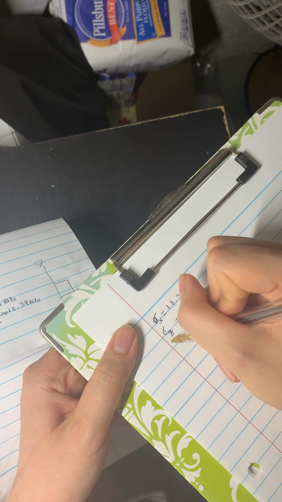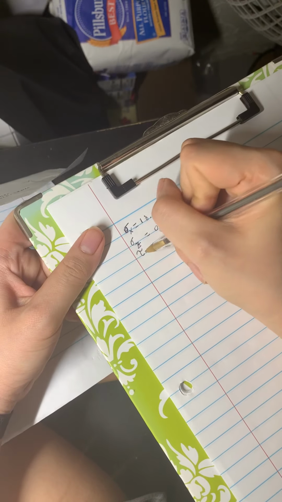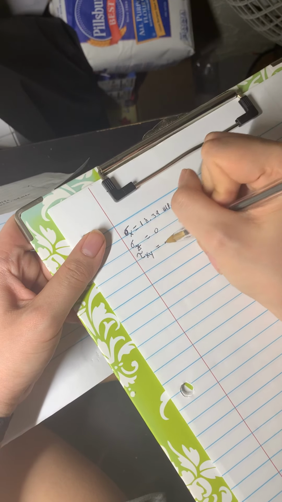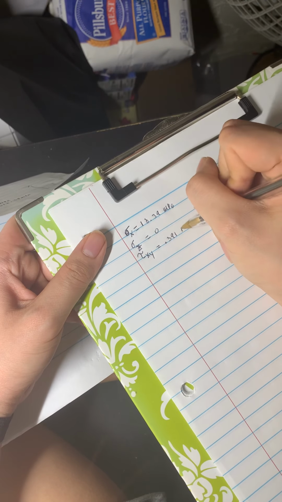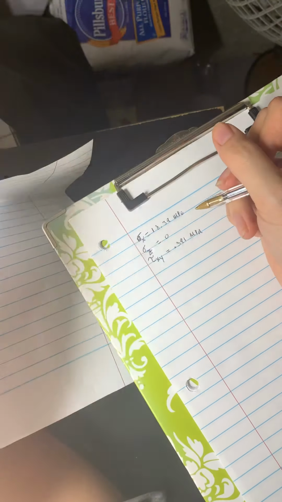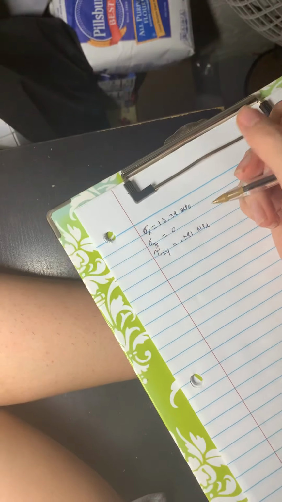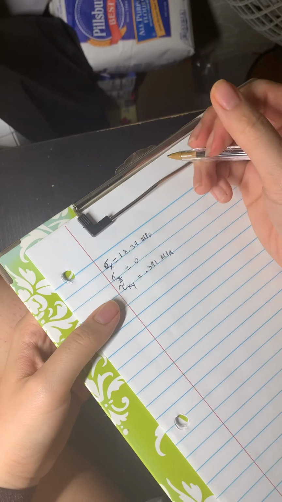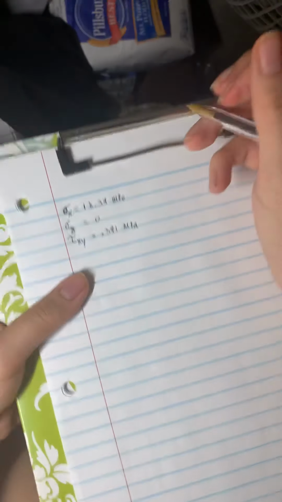For the shear, XY is equal to 0.391 megapascal. So we have everything we need to find the principal stresses and shear max.